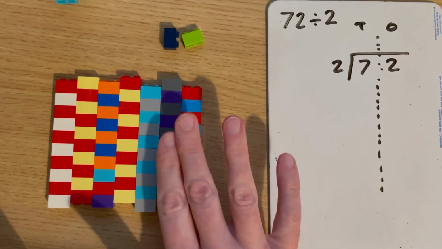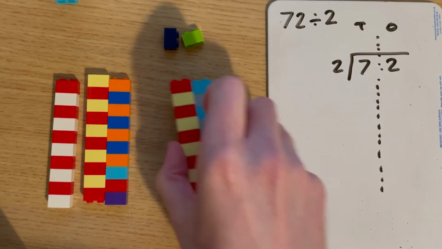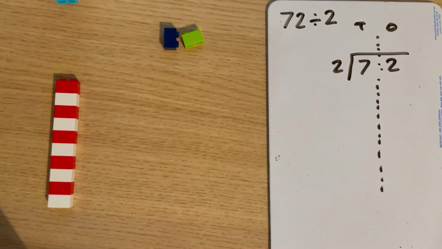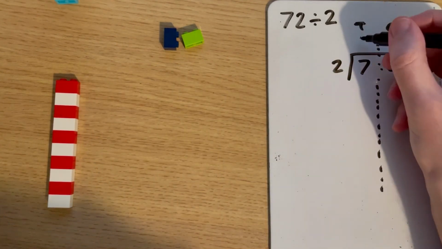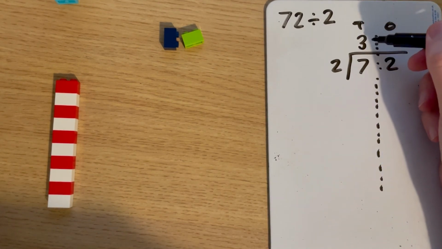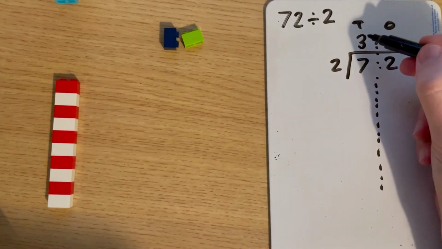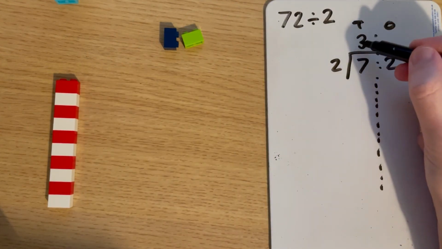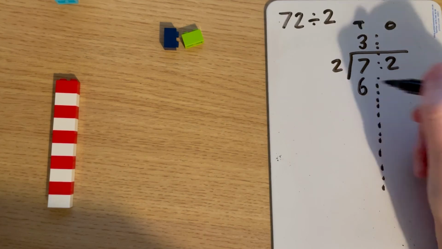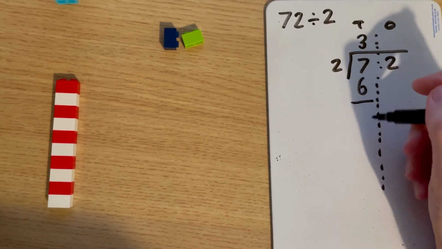How many 2s in 7? There's a 2, there's a 2, and there's a 2. There's one group of 2 I can take away. I can take away 2 groups of 2. I can take away 3 groups of 2. I took away 3 groups of 2. Now we need to do a take away to find out what's left. That's 6, because 3 2s are 6. So what's left? 7 take away 6 is 1.